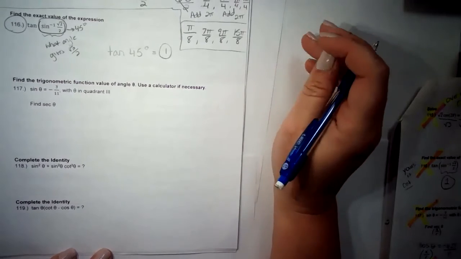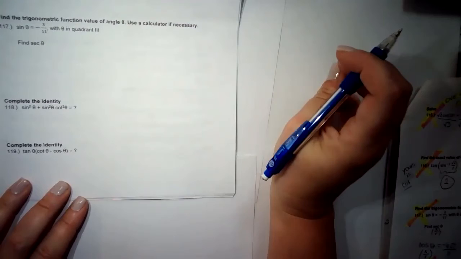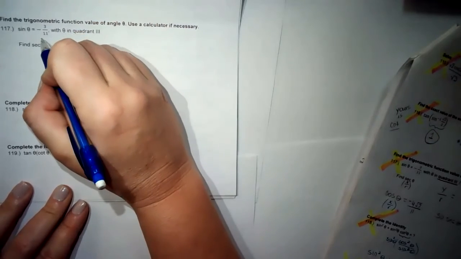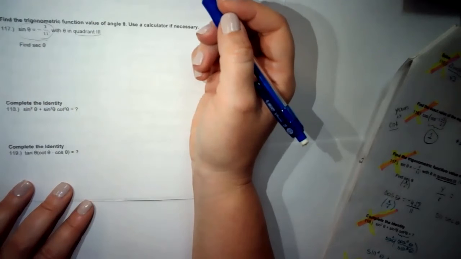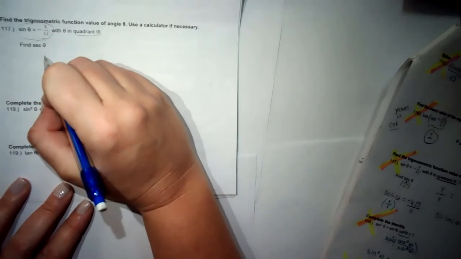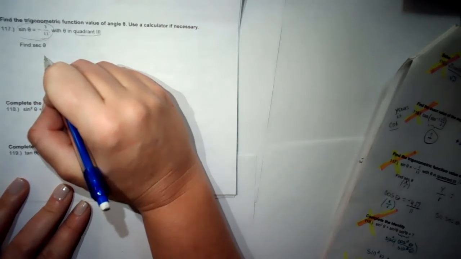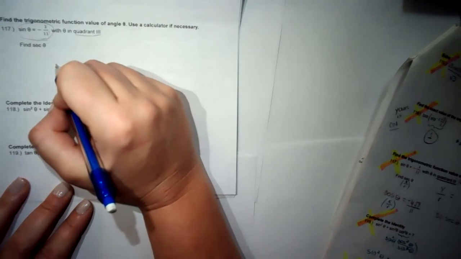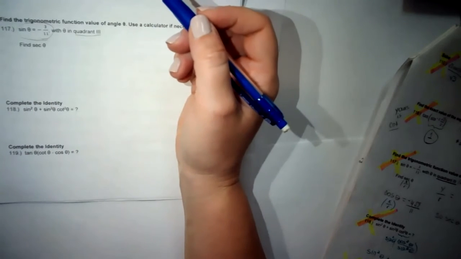Okay, 117. Find the function value of angle theta. Use a calculator if necessary. Okay, you're not going to need to use a calculator. All right, so we have sine is this, and we're in quadrant 3. Okay, so if this is sine, we want secant. Again, be really careful. One of the choices is going to be negative 11 over 3 because they're checking to see, oh, do you think these are reciprocals? Because they're not, right? That's what they're checking to see. Remember, sine's reciprocal is cosecant, so don't fall for that.